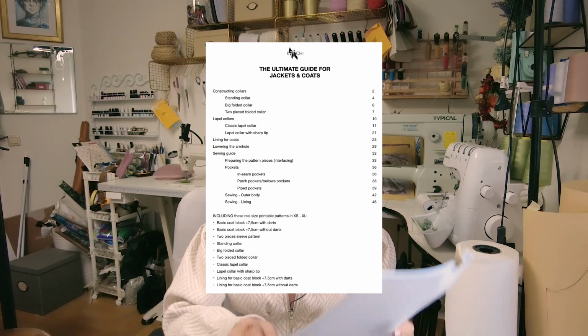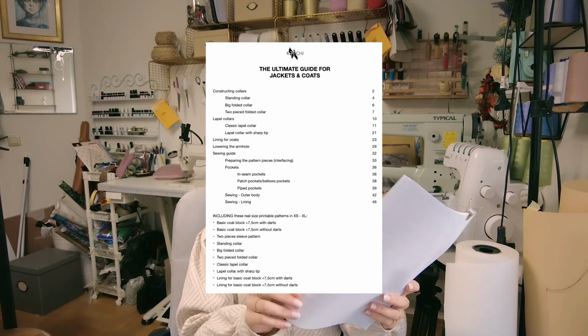So you'll get 9 PDFs full of patterns, a 50 pages document full of theory on how to make and sew your coat, and everything that I learned over the years, everything that I got taught over the years in terms of coats, how to sew it, how to make your lining, how to lower your armhole, how to put your interfacing onto your coat patterns, how to make your collar, everything literally, up until you have your final product in your hands and you can wear it.